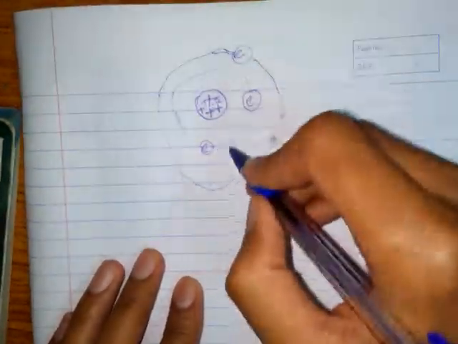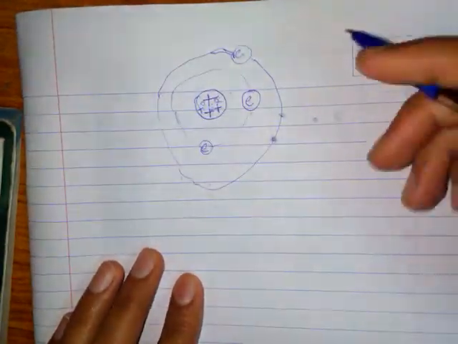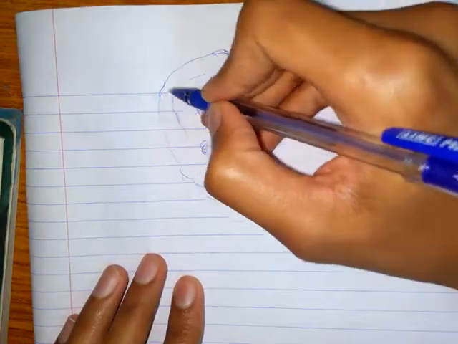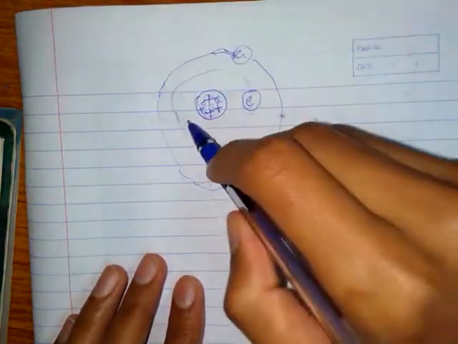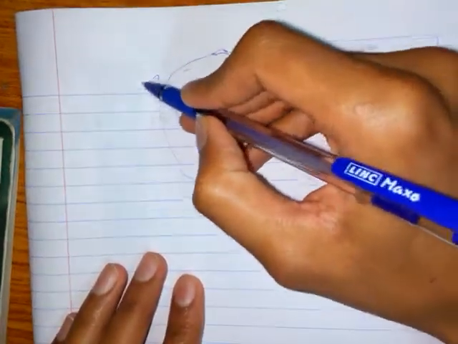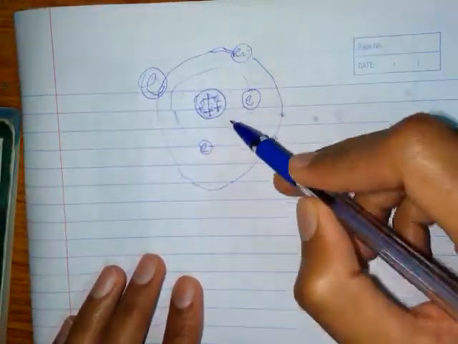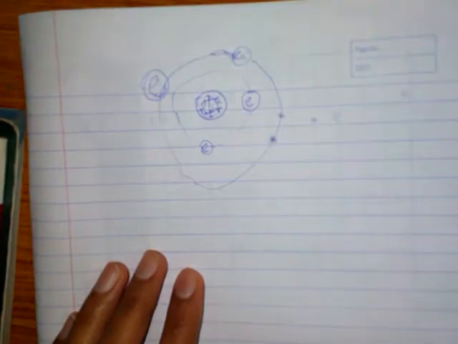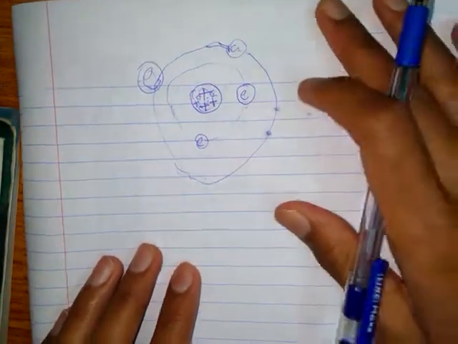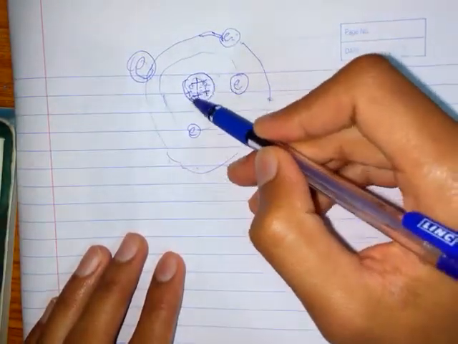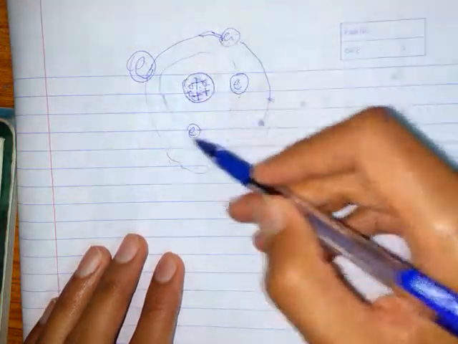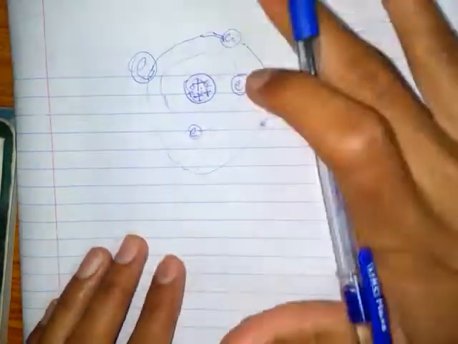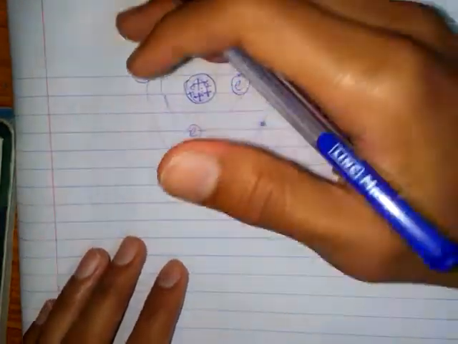any uncharged atom, the number of protons is equal to the number of electrons, and the charge on one electron is equal to the magnitude of charge on a proton, though their masses are different. But since net positive charge in the nucleus is equal to the net negative charge by the electrons, the total charge is zero and the atom is uncharged.